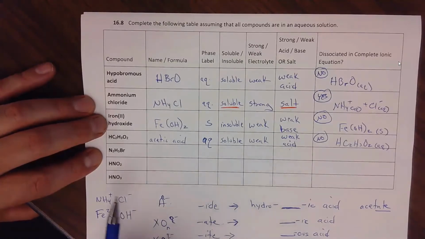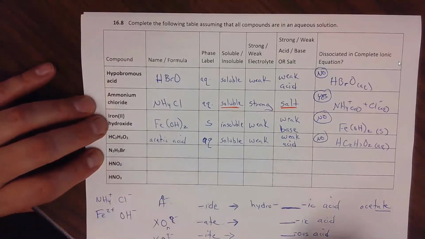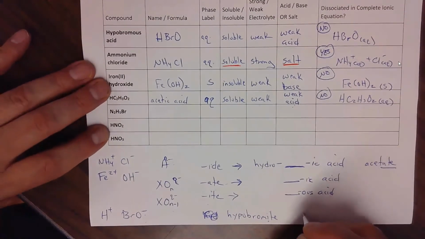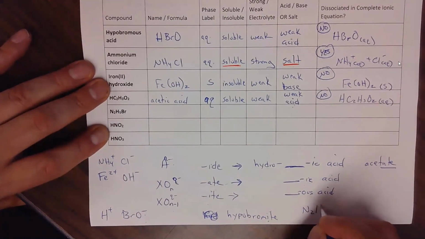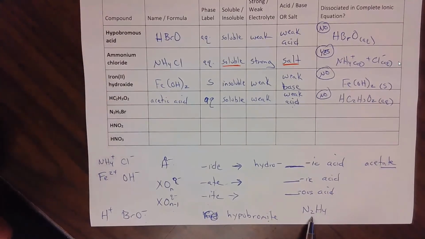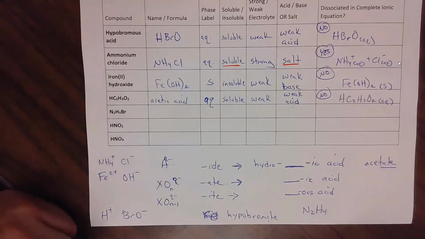So what we're going to have here is the conjugate acid of a base. Like I said, we're going to have neutral nitrogen-containing molecules. In this case, it was actually N2H4, and that is what we called hydrazine. So this neutral molecule is called hydrazine.